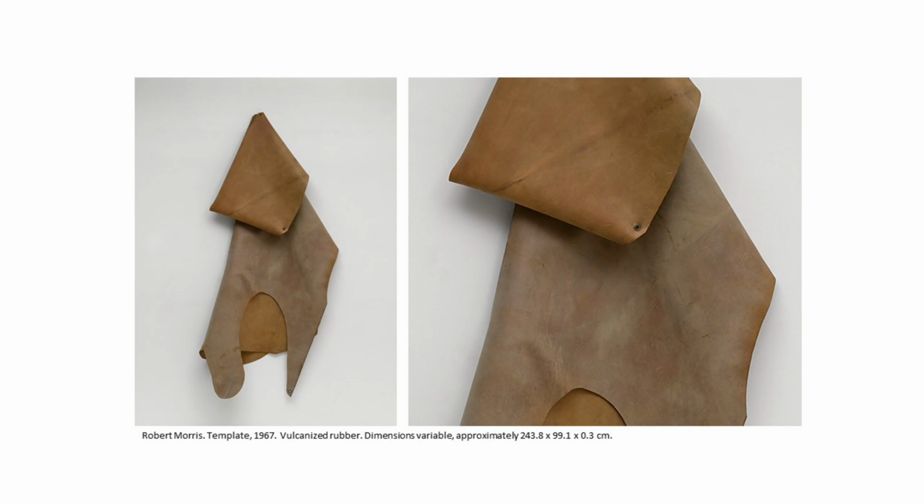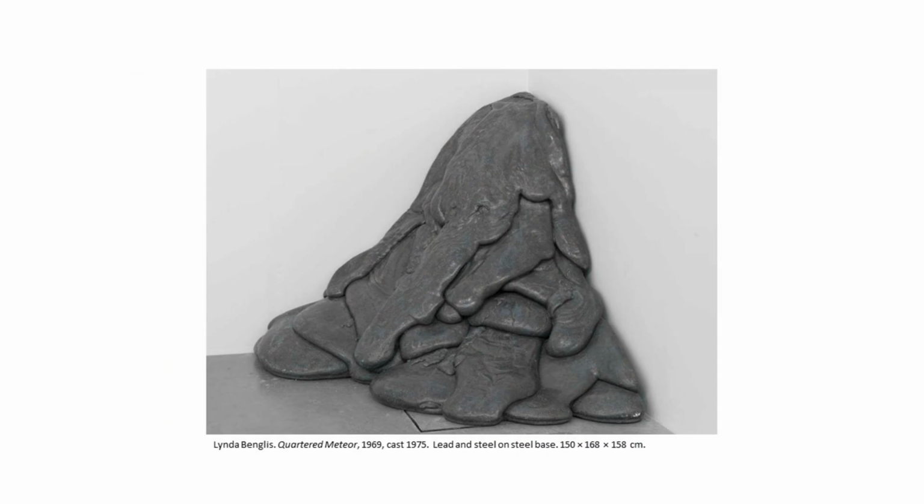With its vulcanized rubber, this sculpture never hangs the same way. It never takes the same form. And here is another good example of organic form, Lynda Benglis' Quartered Meteor, 1969. We can almost see the molten lead, still hot, pouring in.